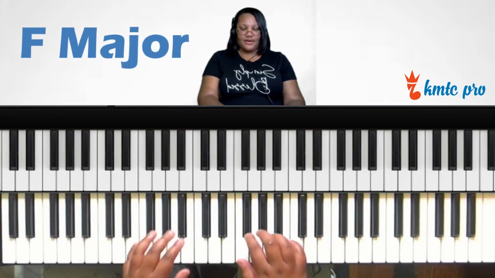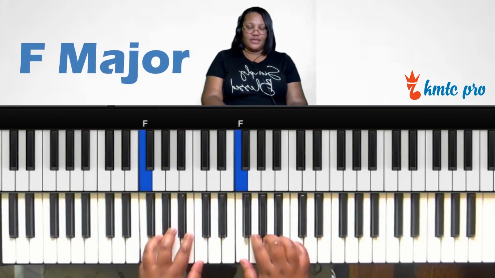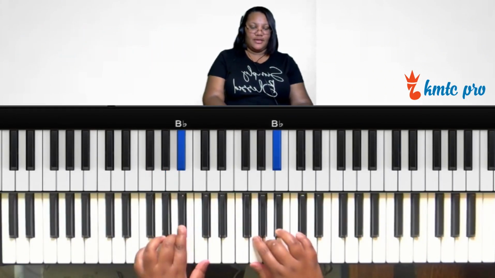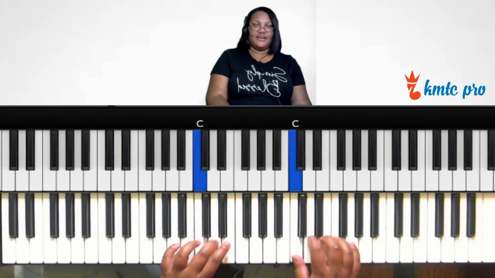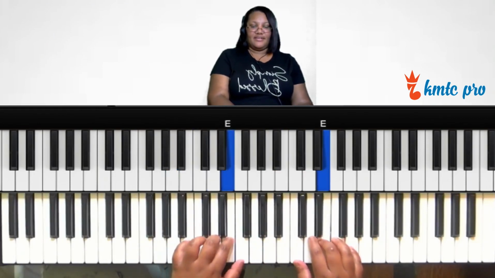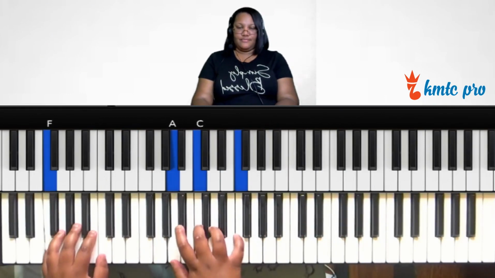Today we're going to be doing more contemporary types of voicings in the key of F major. Alright, we know F major. F is 1, G is 2, A is 3, B flat's 4, C is 5, D is 6, E is 7, and F is 1.